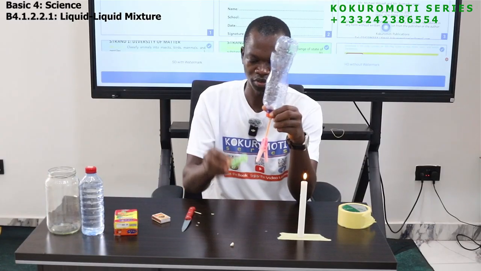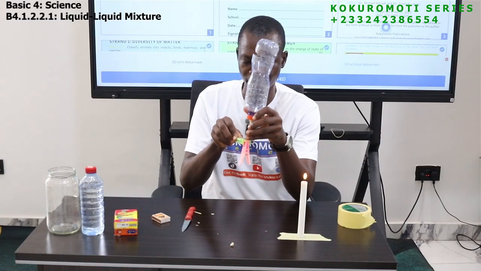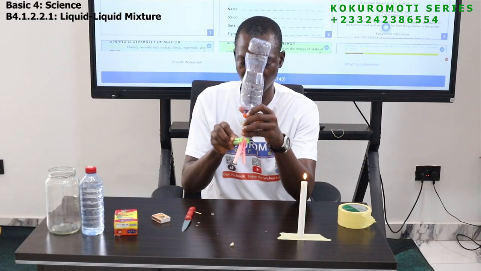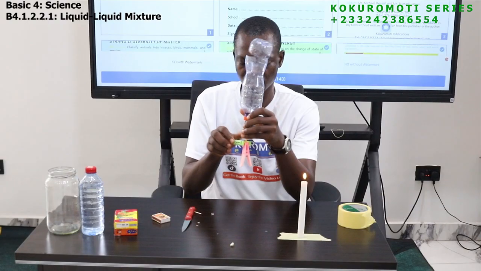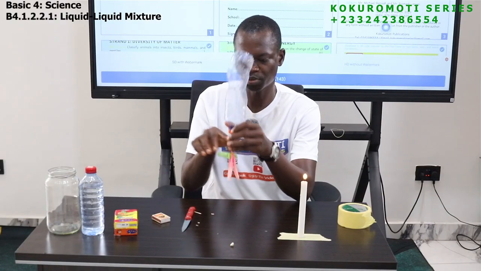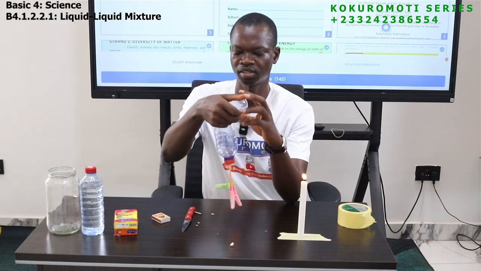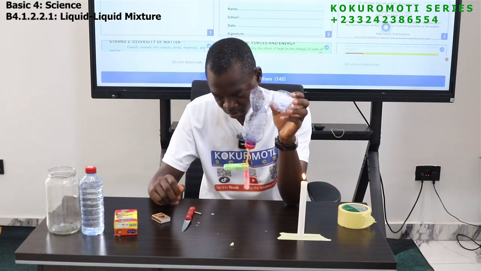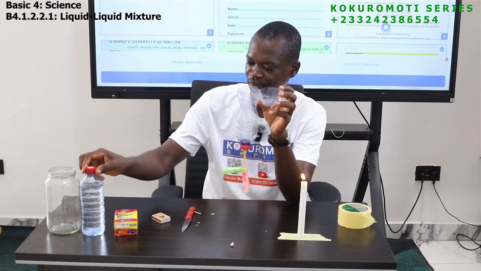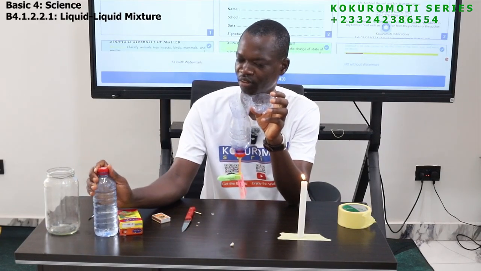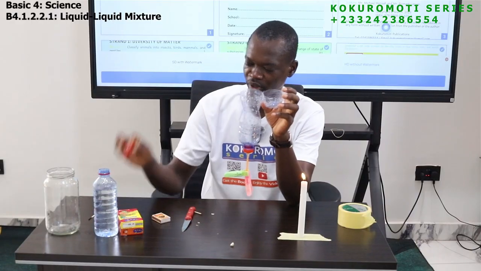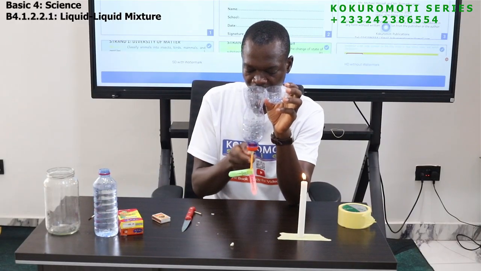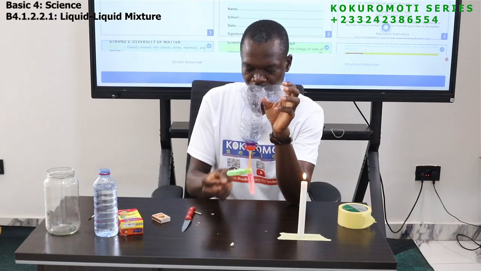We can add one to it to make it firm and strong, so that when you pour water or the liquid, it will flow. Now let's see. We are now going to pour water into it and see if the water will flow out.